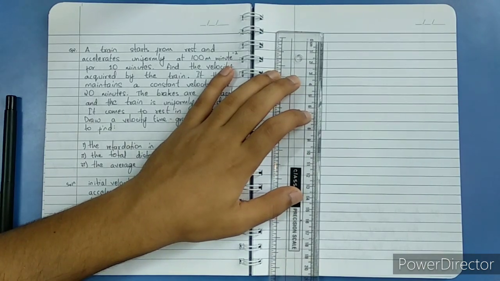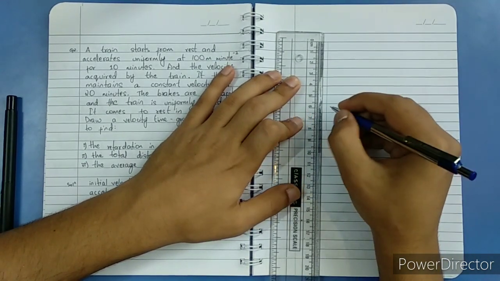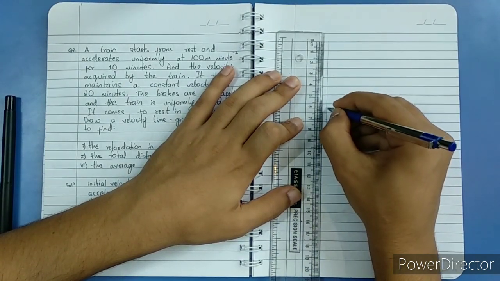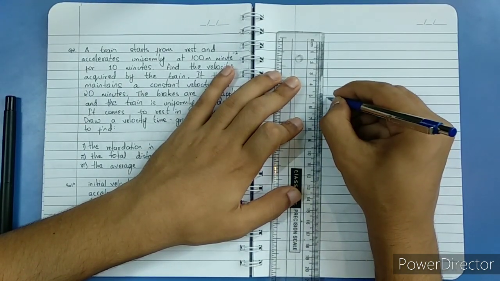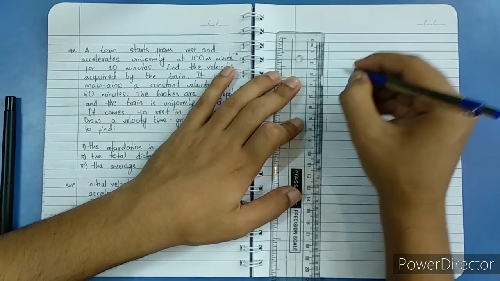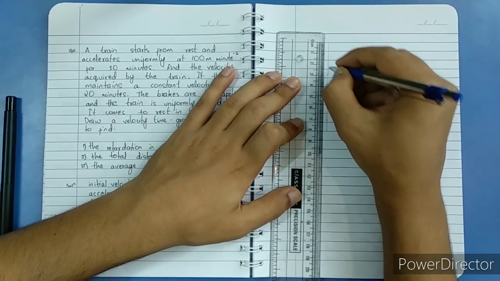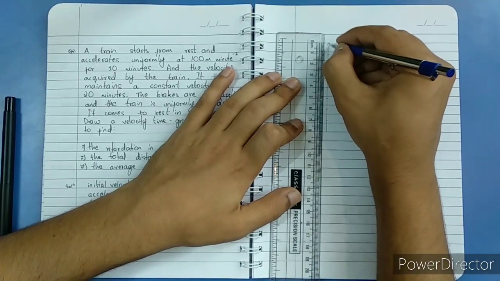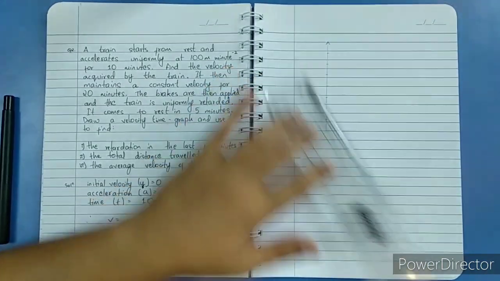Let's say I made around 8 centimeter and I'll mark each centimeter as 1. And this final one will give an arrow.